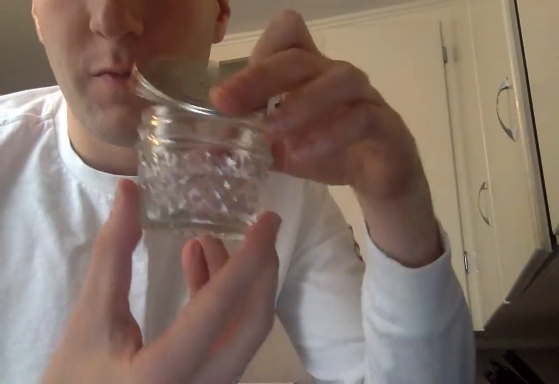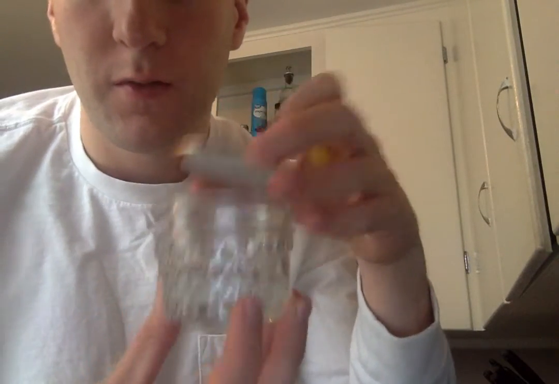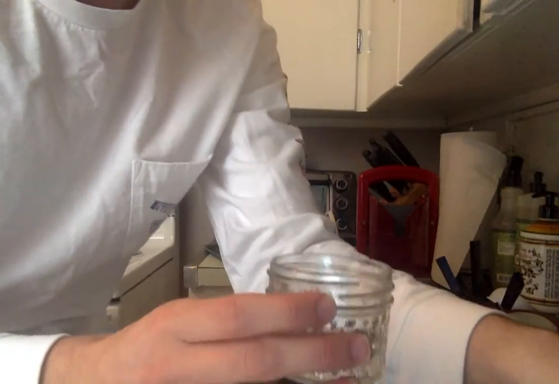So here I have my mason jar at the top with the hydrogen peroxide in it. I then will place the active dry yeast inside of it.